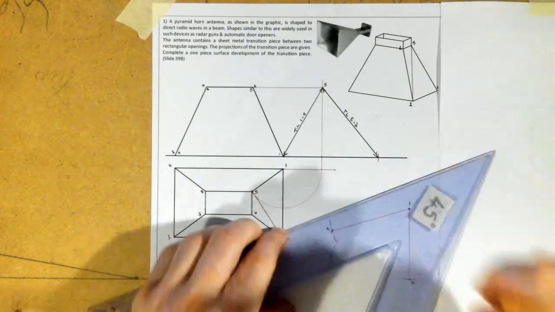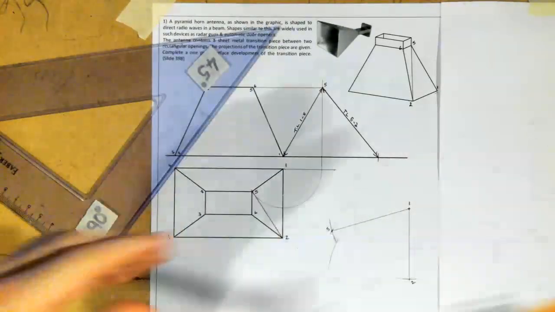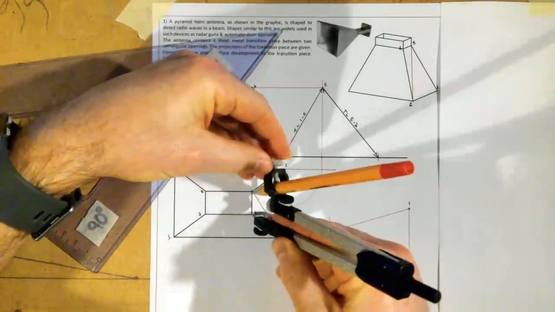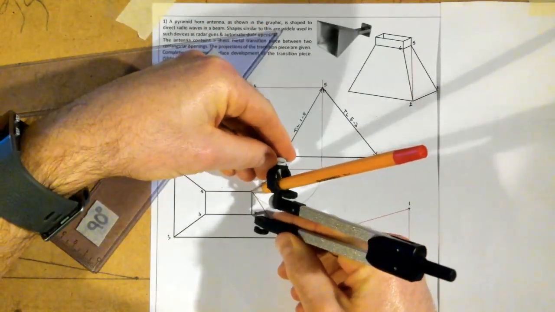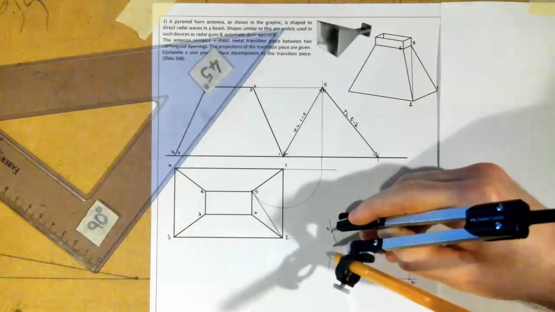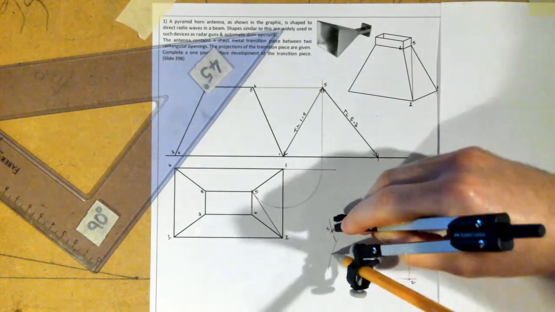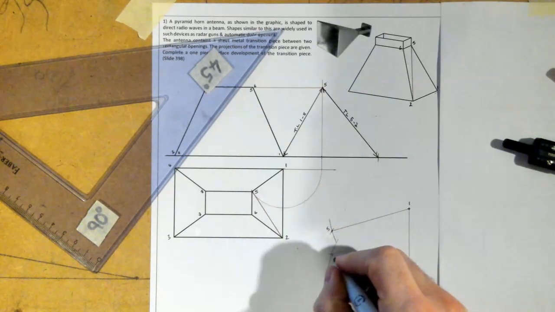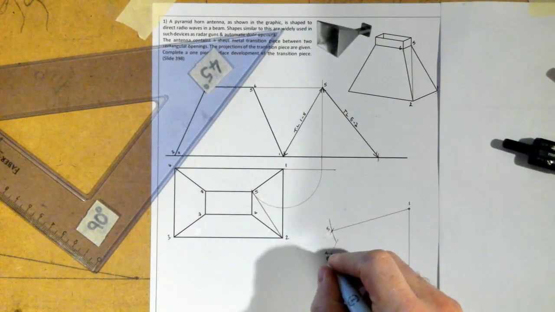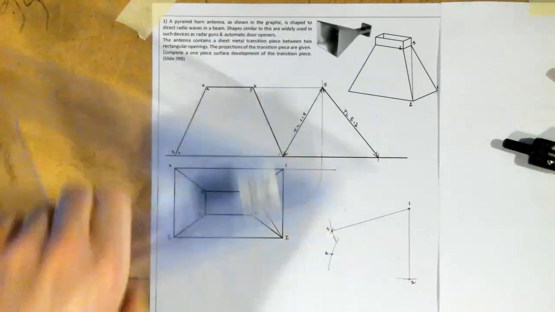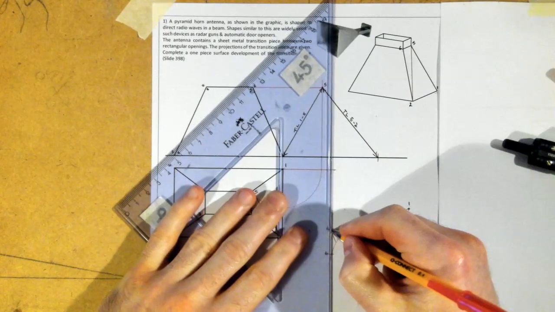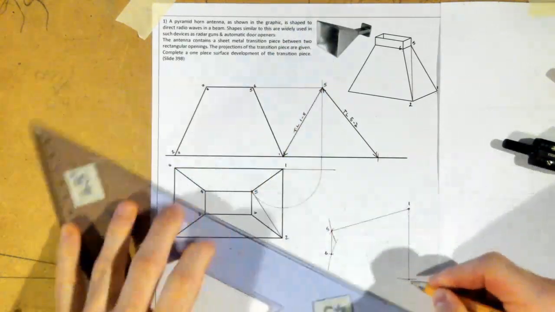And if I wanted to find 6, I could take the distance from 5 to 6, right there like that, and at 5, that's exactly where my 6 will be, right there. Okay, and there we go. That is the first face of the structure complete.